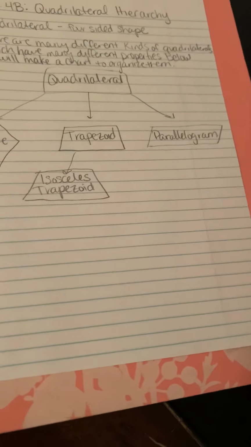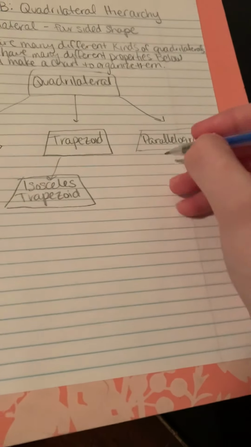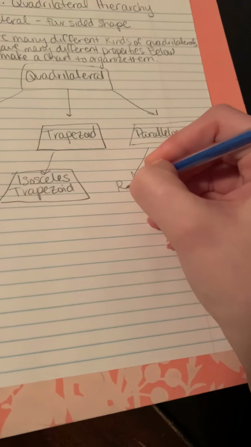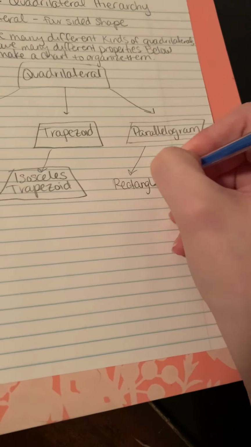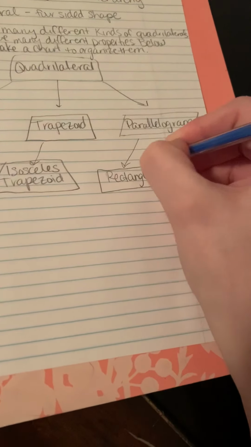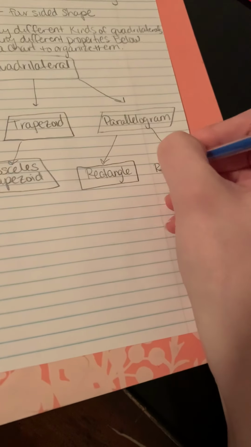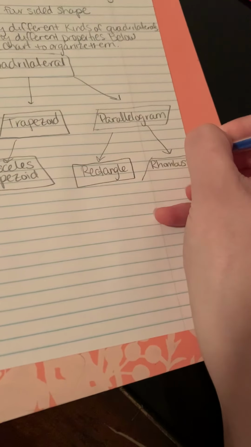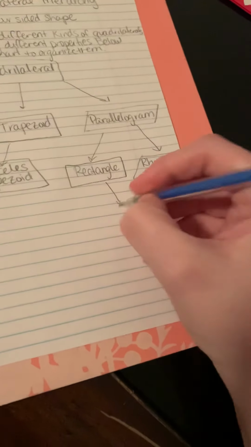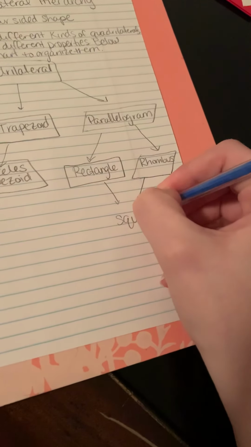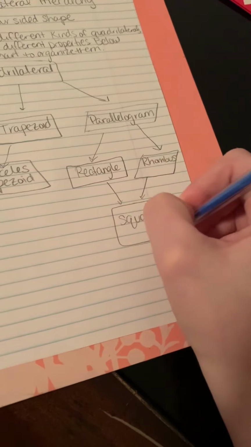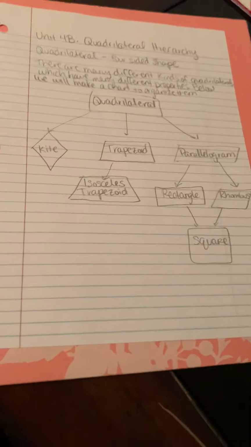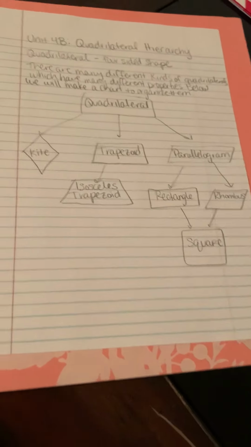From parallelogram, we have three different shapes. One of those shapes is a rectangle. One of those shapes is a rhombus. And from those, they both stem into a square. Okay, so this is the quadrilateral hierarchy.